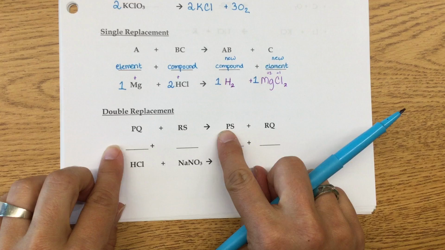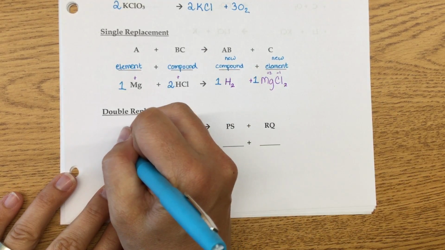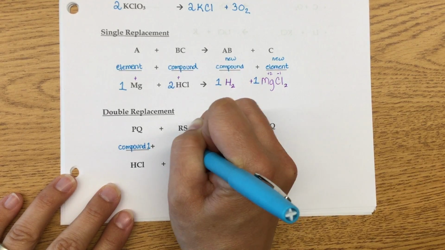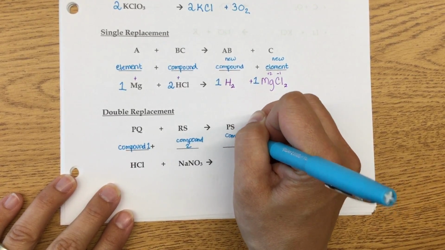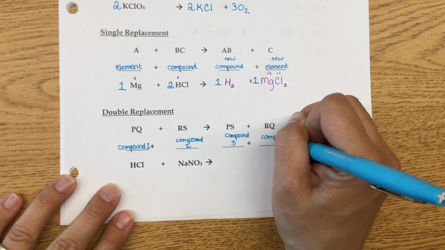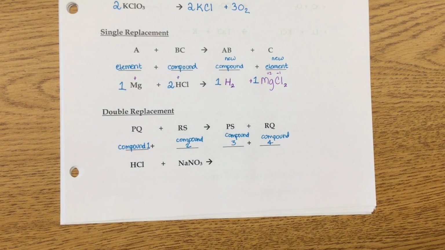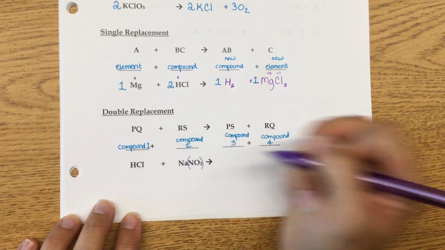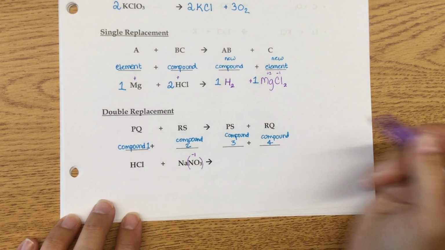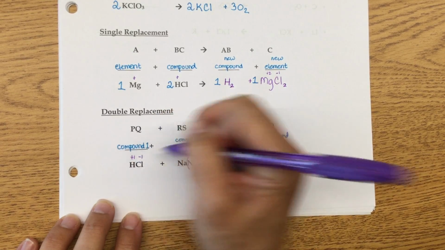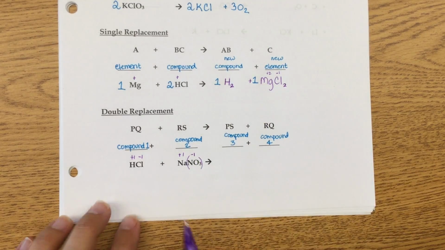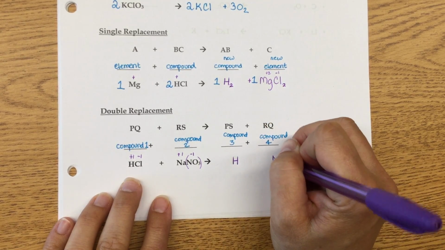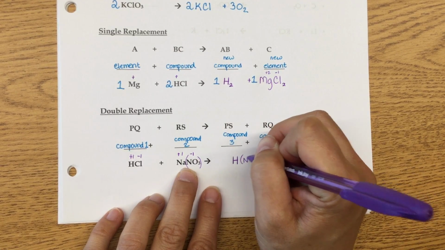Notice how we kept the cations in the same spot and we just swapped the second part. So we have compound 1 and compound 2, and that gives us compound 3 and compound 4. So this one you can also figure out on your own. NaNO3, there's our polyatomic ion, whose charge is -1. So we have +1, -1, +1, and -1. So what should be the new product here? We're going to keep our cations in the same place and switch the back side.